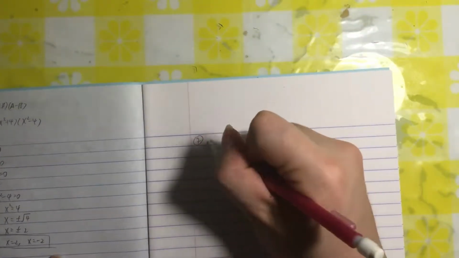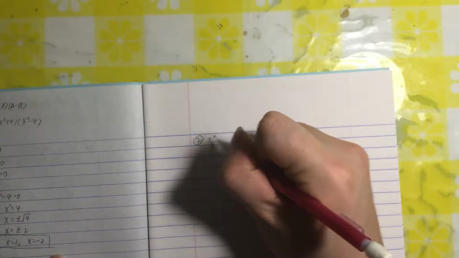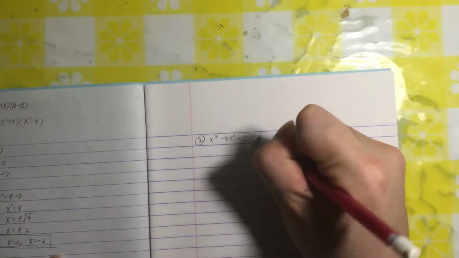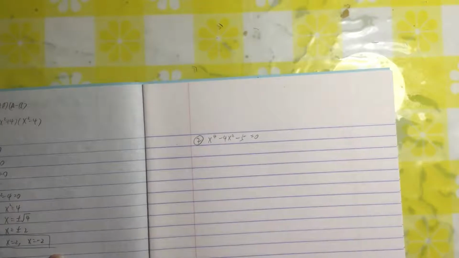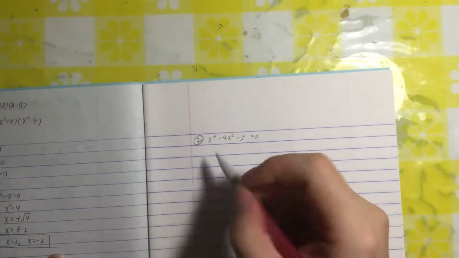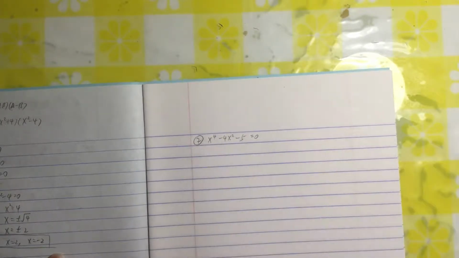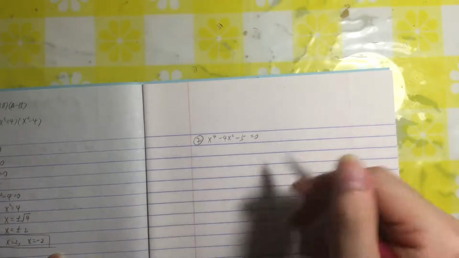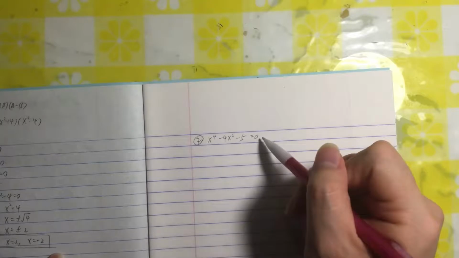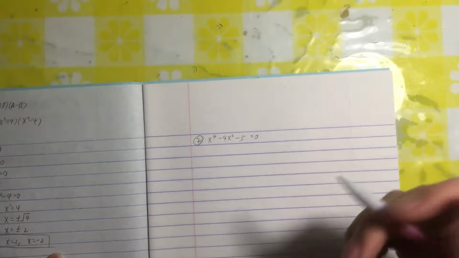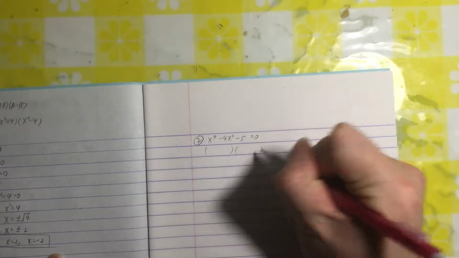Next example, x to the power 4 minus 4x squared minus 5 equal to 0. This is a 4-degree equation. It must have 4 solutions. We can try to solve this equation by factoring. This is a trinomial, and there's no leading coefficient. We can draw 2 parentheses.